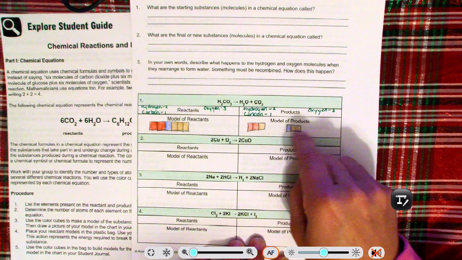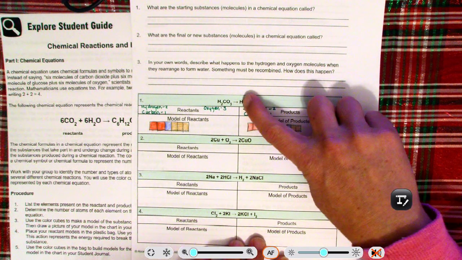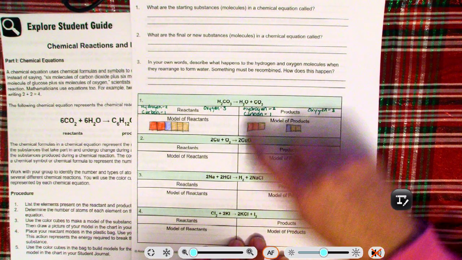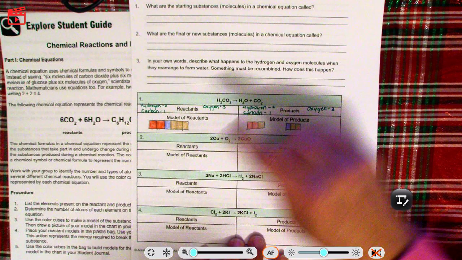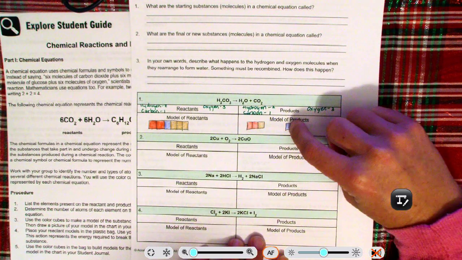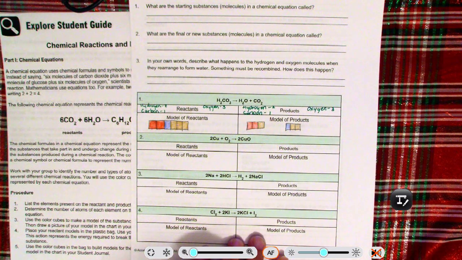That's what I did. I boxed 3 little ones together, and then I looked at them. Hydrogen is red, and I know I have 2 of those, so I colored 2 of them red. Oxygen's light brown, so I colored that one light brown. Then I went over here to CO2. Carbon is light blue, so I colored it light blue. Then I have 2 oxygens, colored those light brown.